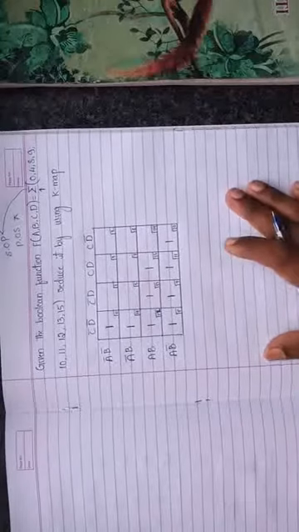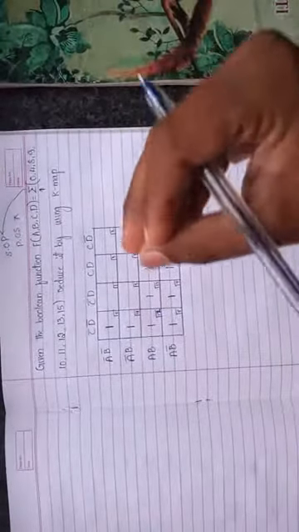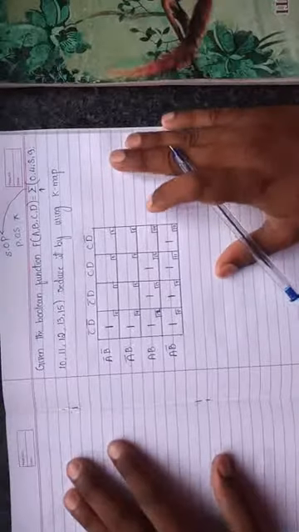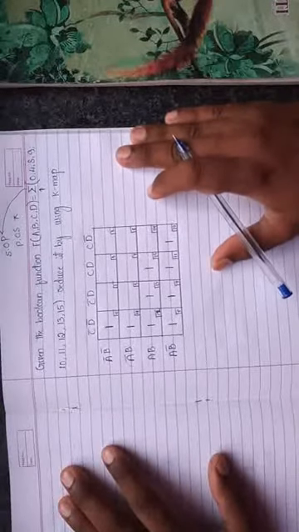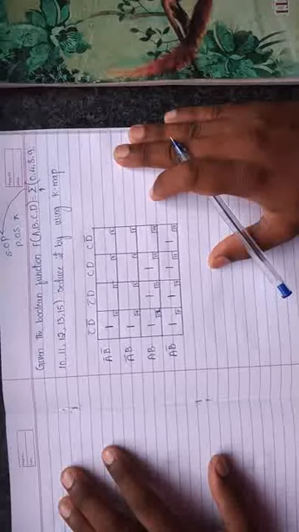If you do this much, then you will get 2 marks. One for preparing the K-map, and the next one for plotting the numbers. So preparing the K-map, 1 mark, plotting the numbers, 1 mark. So 2 marks are there. The next thing is you have to group them.